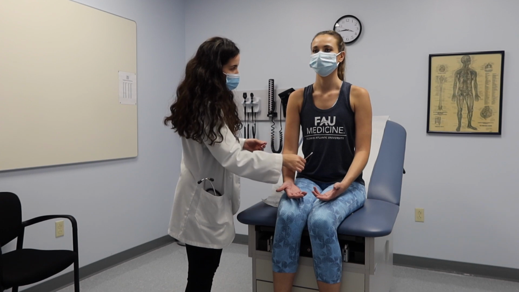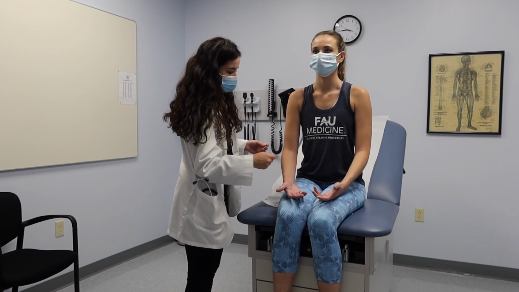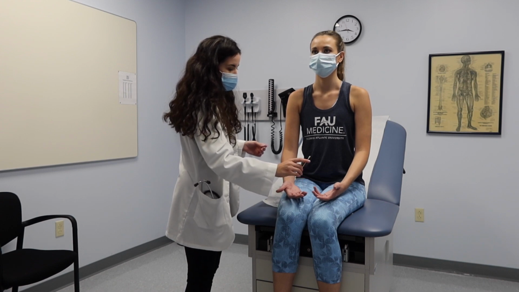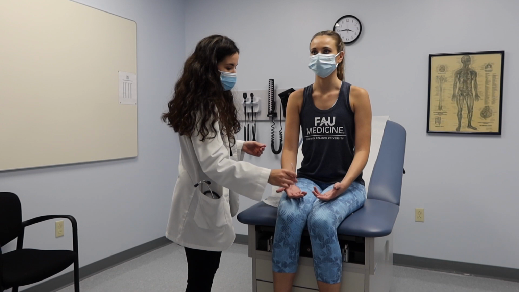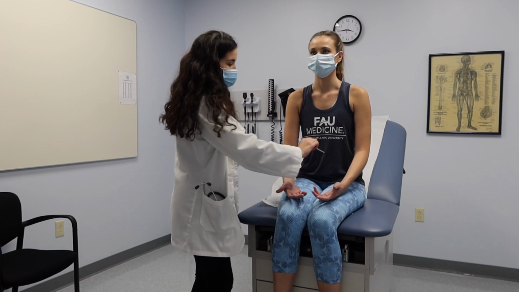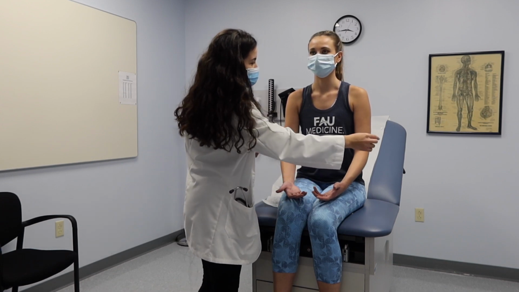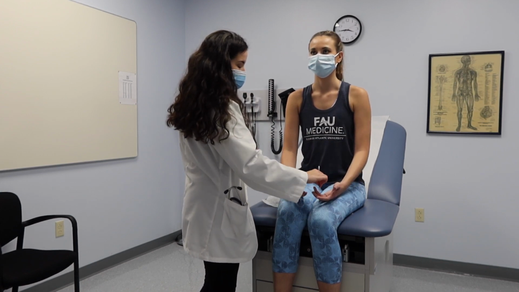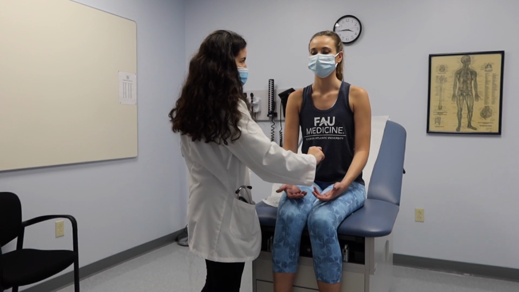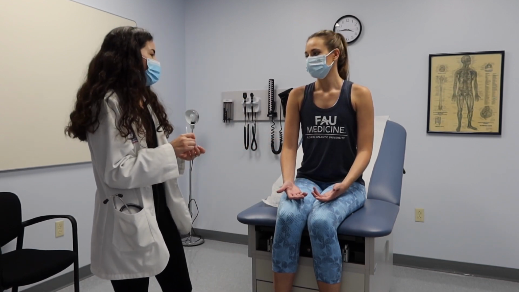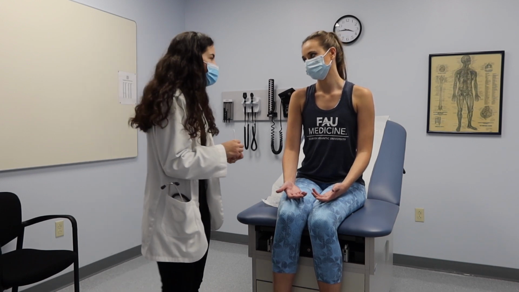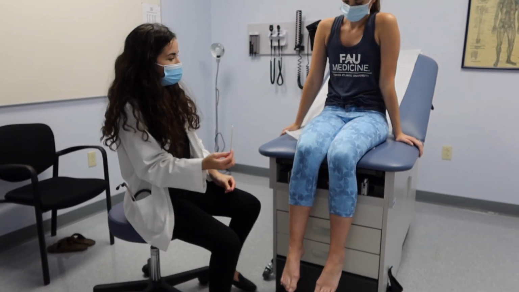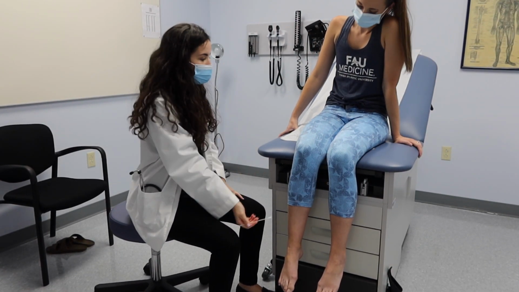Sharp. Sharp. Soft. Sharp. Soft. Sharp. Sharp. Soft. Soft. Sharp. Sharp. Sharp. Sharp. Soft. Soft. Sharp. Sharp. Sharp. Soft. Sharp. Okay. So sensation intact to pinprick and soft touch. Okay. So now we're going to do the same for the lower extremities.